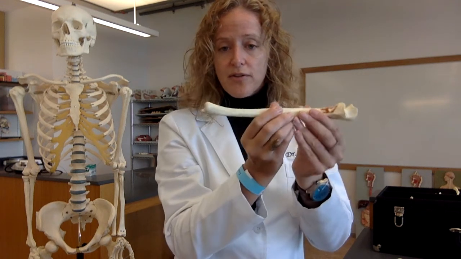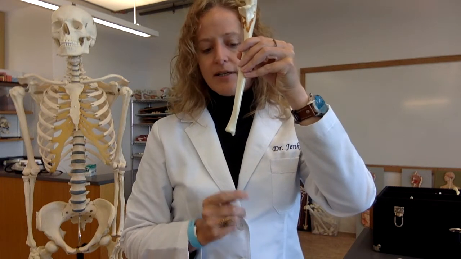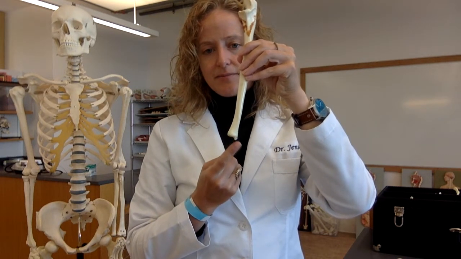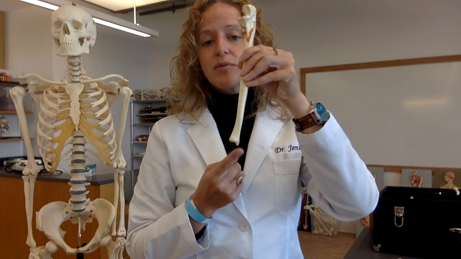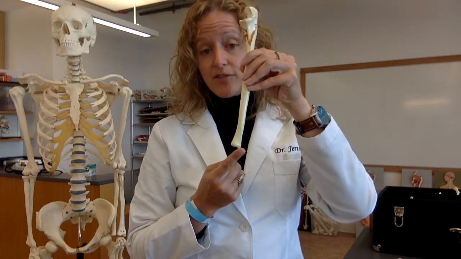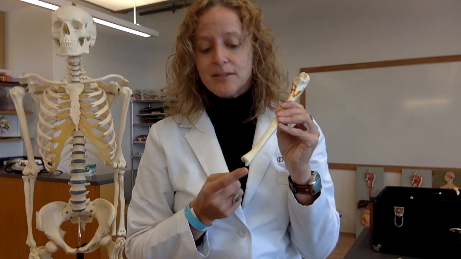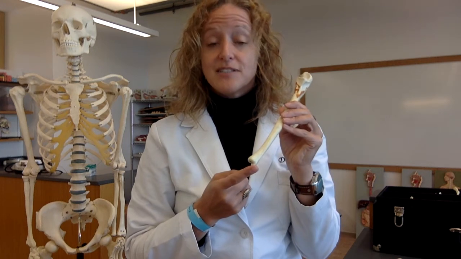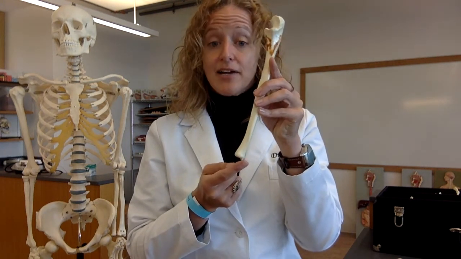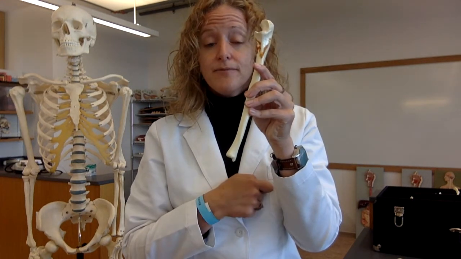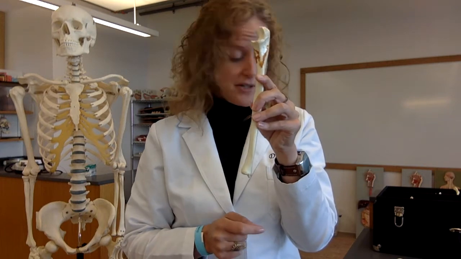Now, moving to the other end, we have a styloid process. This is more towards your wrist. We're going to see a styloid process on the radius and the ulna. This is the ulnar styloid process. If we think back to the axial skeleton, we saw a styloid process on the temporal bone, and I said it was really short and narrow, kind of like a stiletto. Well, same thing here, short and pointy. Stiletto, styloid process of the ulna.